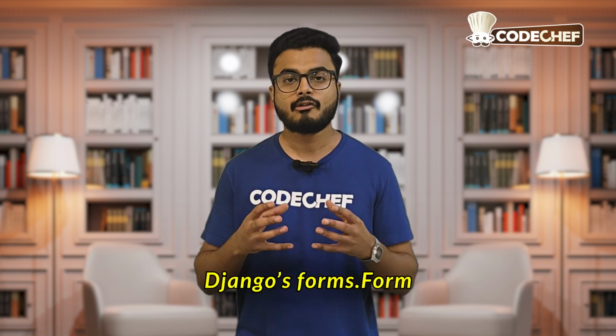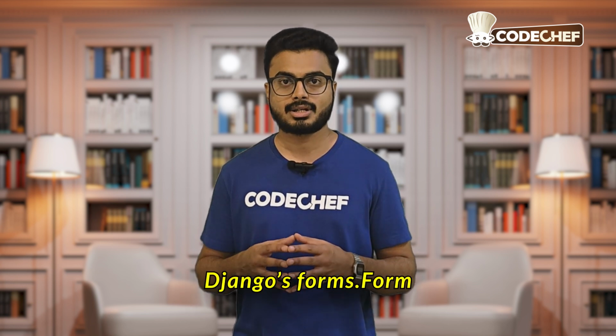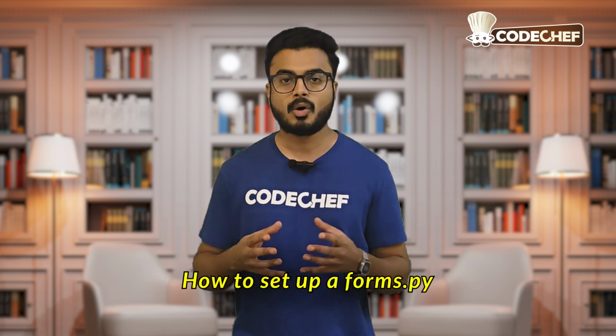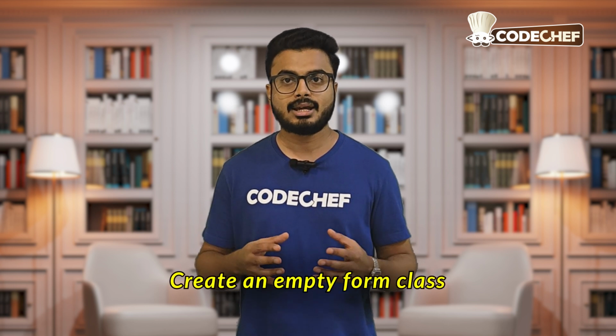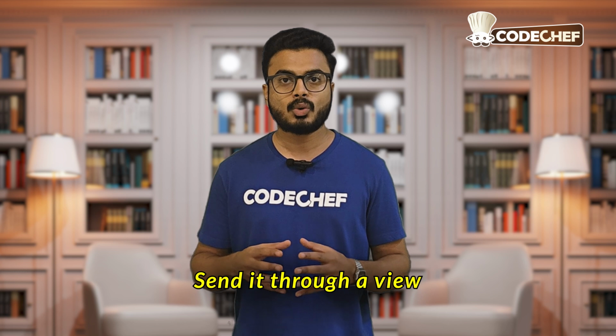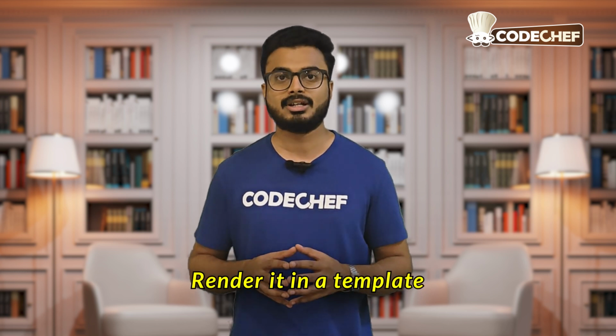In the previous lesson, we learned how to create a standard form using Django's forms.Form class. We saw how to set up a forms.py file, create an empty form class, send it through a view and render it in a template.